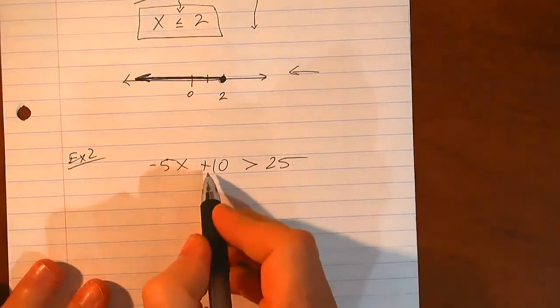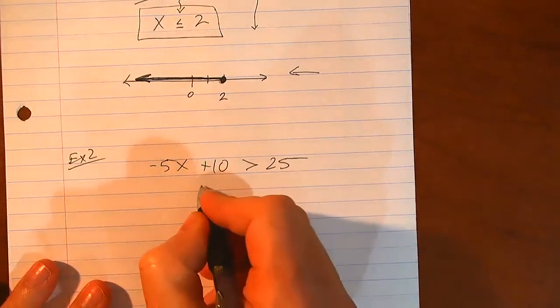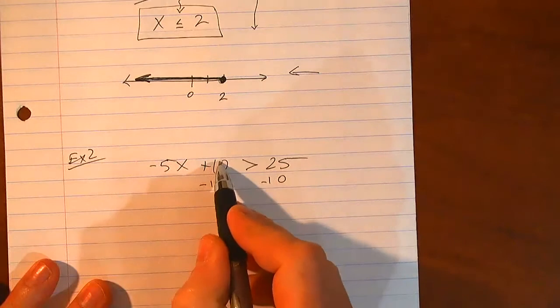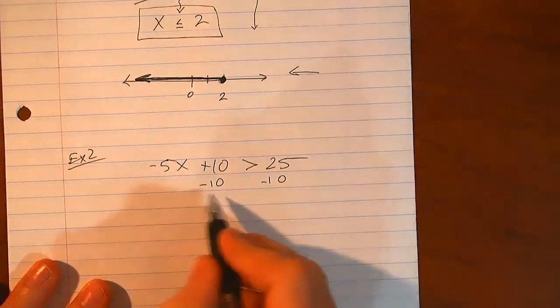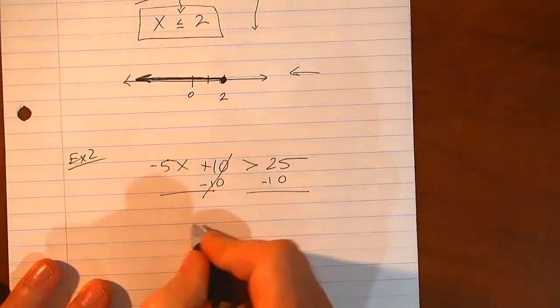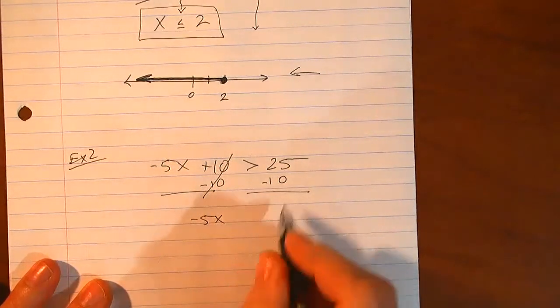I start with the 10. What cancels out a positive 10? Negative 10 does. Or another way to think of it, what cancels out adding 10? Subtracting 10 does. So I'm going to subtract 10 from both sides. These will cancel. That leaves me with -5x.